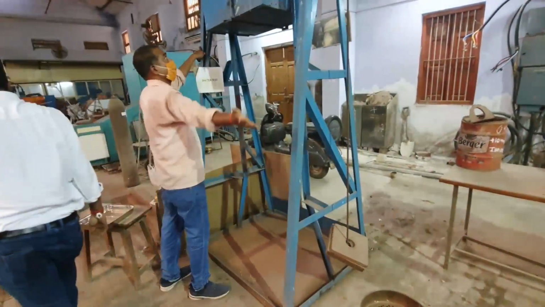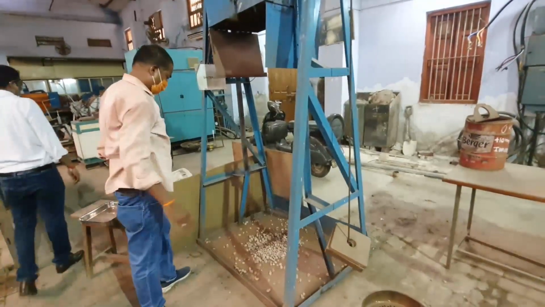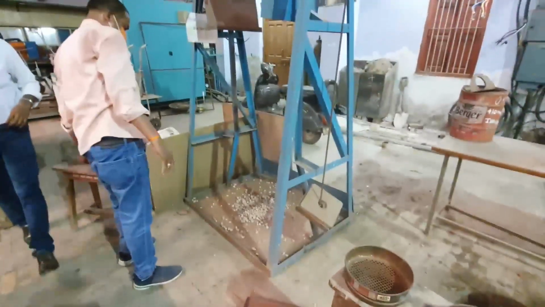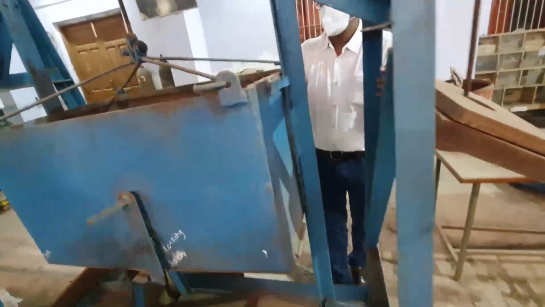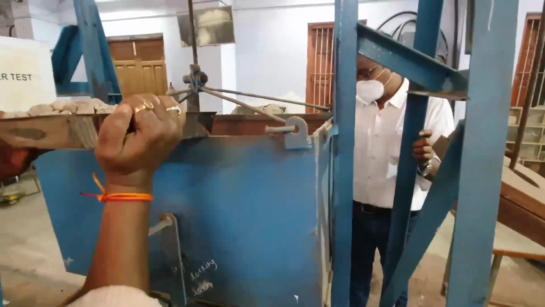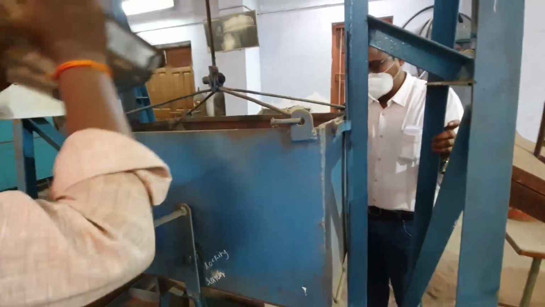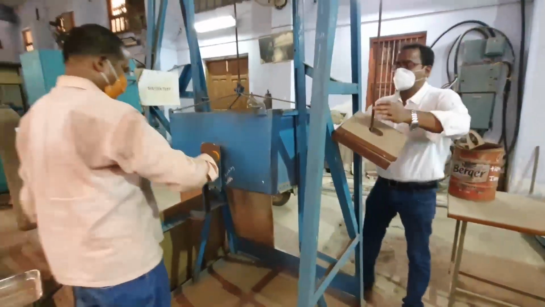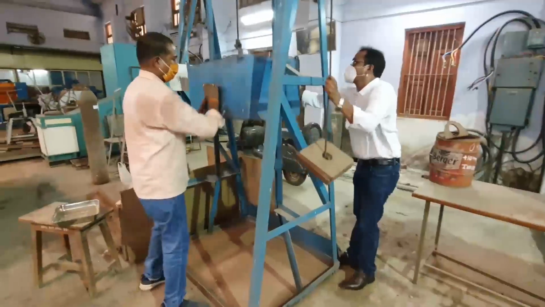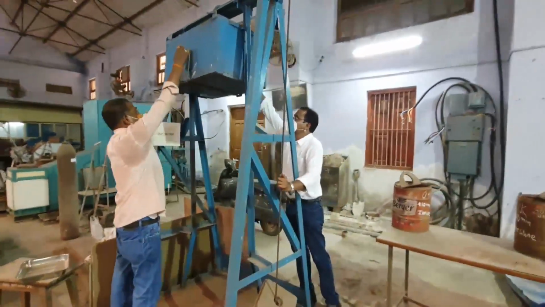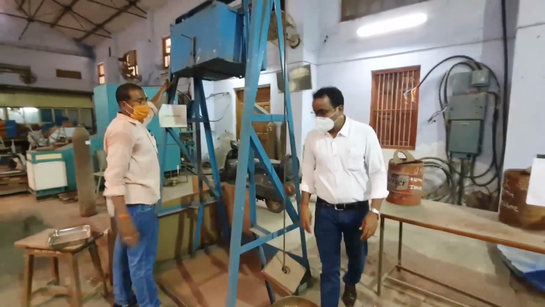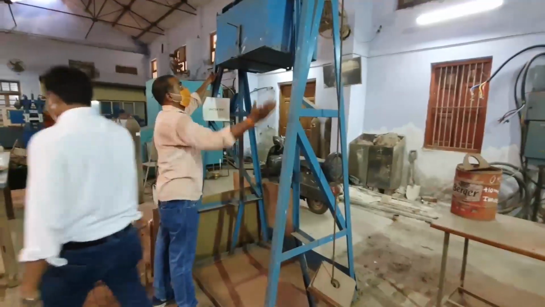The raw material is falling. Last time, that is the fourth time, we are putting the raw material limestone, and we are opening the bottom door.